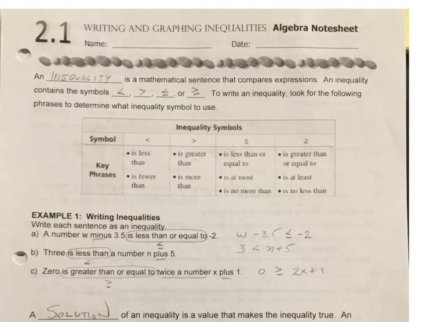It's similar to an equation, which is also comparing expressions, but remember, in an equation the left side and the right side are equal. Inequalities are not going to be equal, and they have those symbols to express that. The little chart here shows us some of the phrases that we see when we're trying to determine if something is less than, with the less than symbol, or if it also includes the or equal to portion, depending on what the sentence phrase is saying.